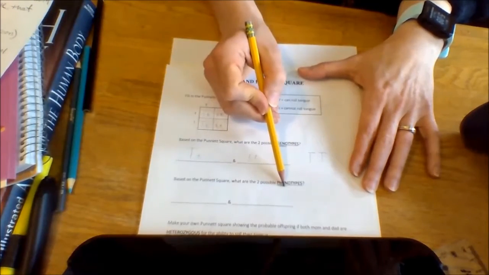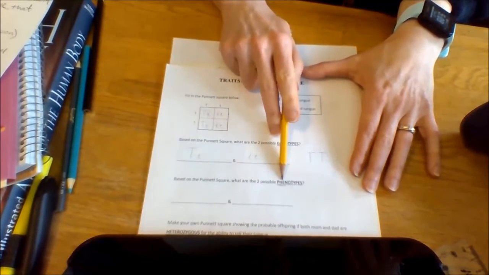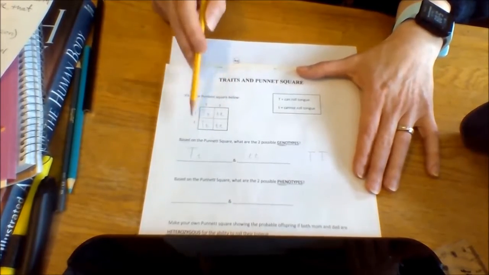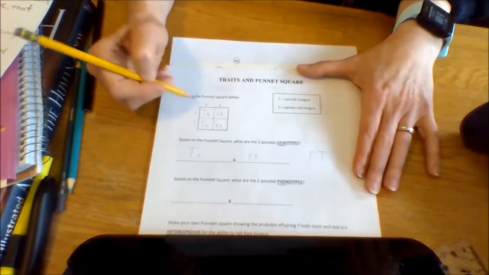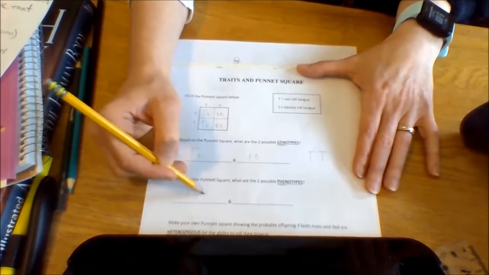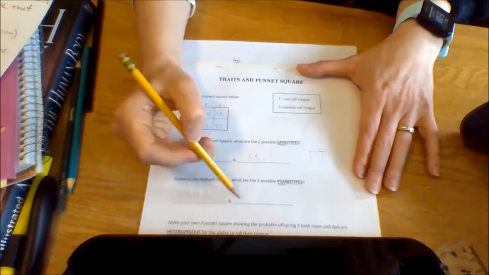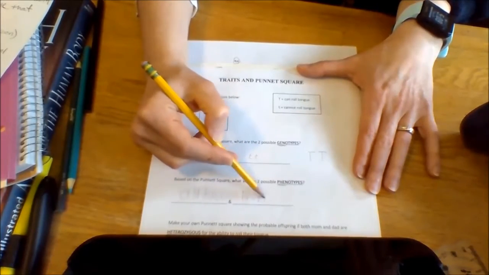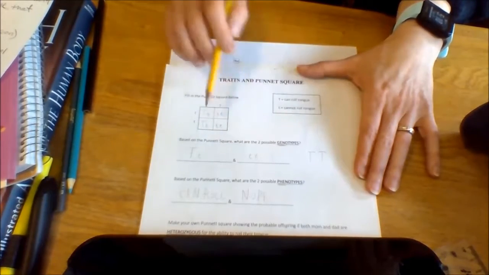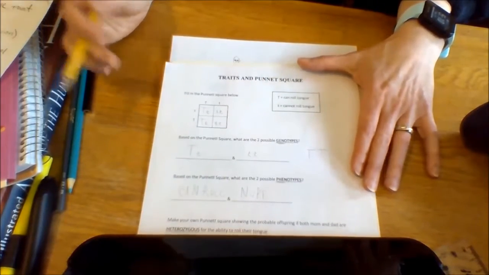The phenotype is our physical expression. So that's the trait itself. So what that means is, what are the two outcomes, the possibilities for being able to roll a tongue? Well, it looks like 2 out of 4 have the ability to roll, and 2 out of 4 cannot. So the genotype is the actual genes that are passed on, and the phenotype is the physical expression of, or the result of, those genes.